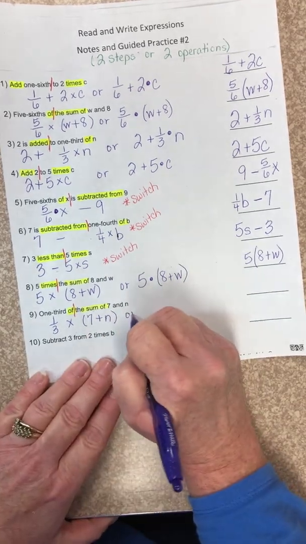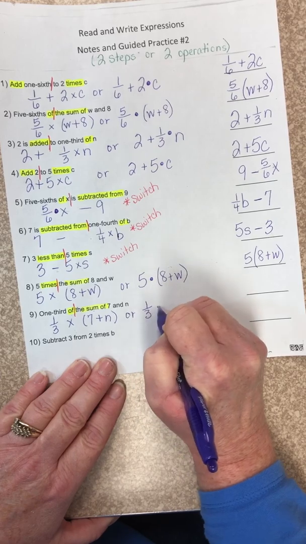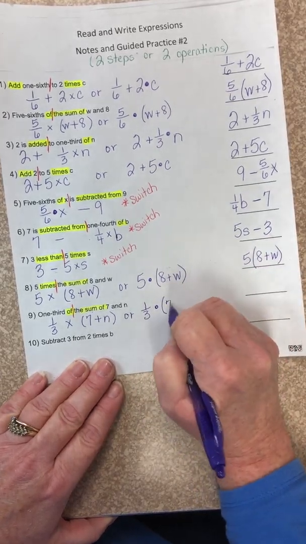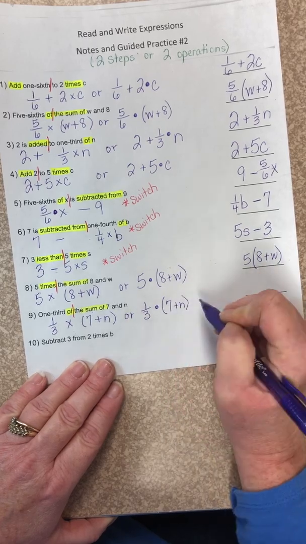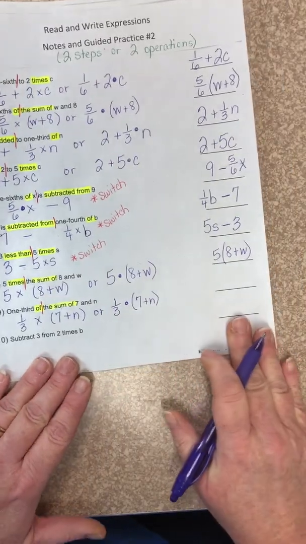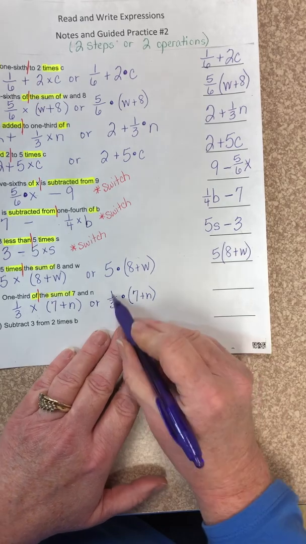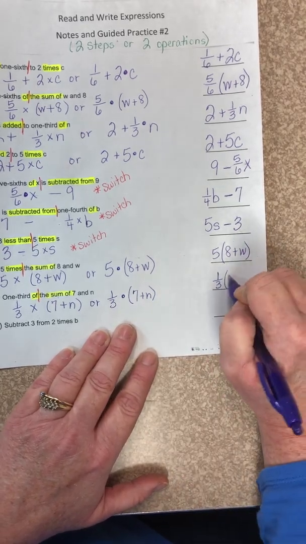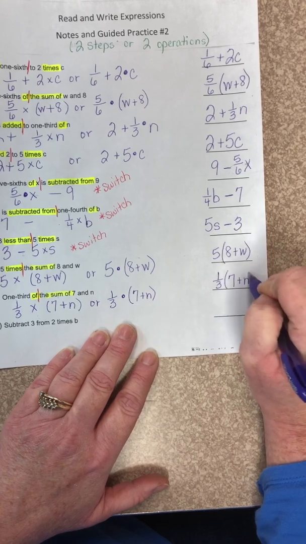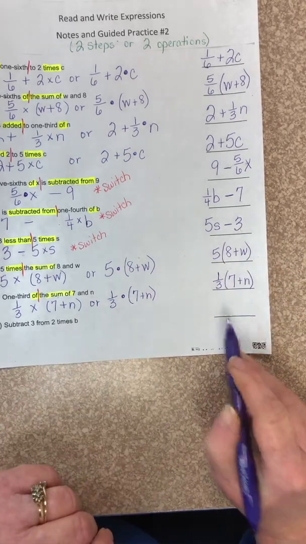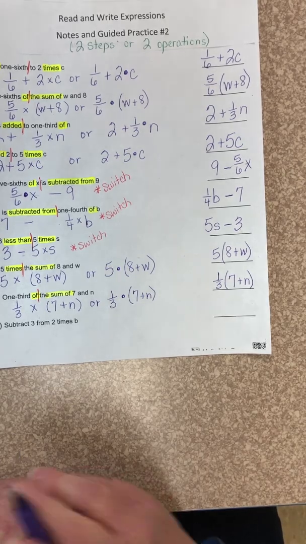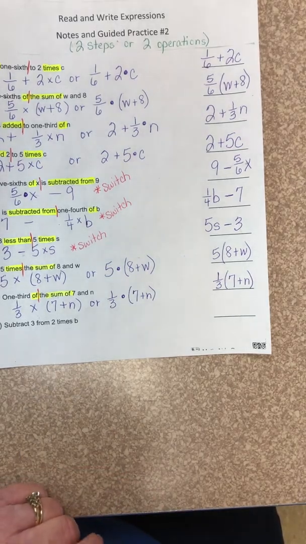We could also rewrite this as 1/3 with a big dot and left parenthesis 7 plus n. But the way I'd like for you to write it is with implied multiplication. So that would be 1/3 left parenthesis 7 plus n right parenthesis. So include the left and the right parentheses. Let's look at the last one.